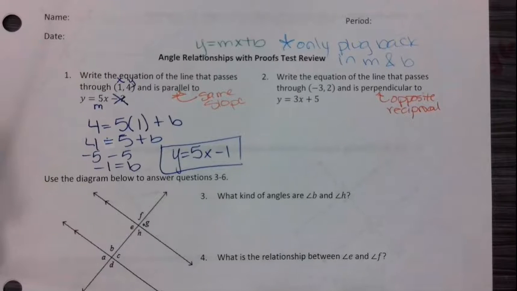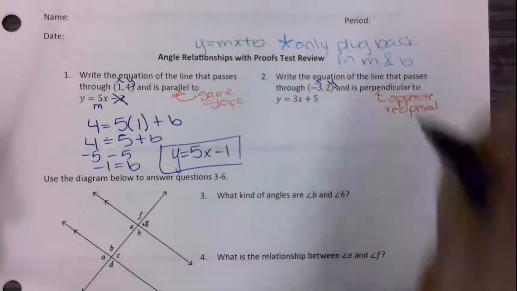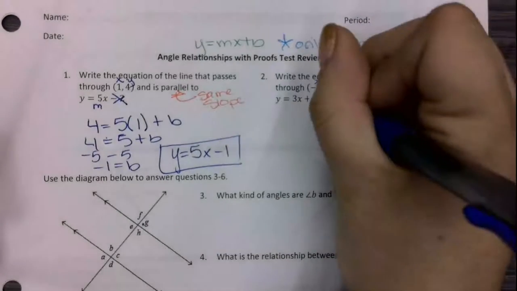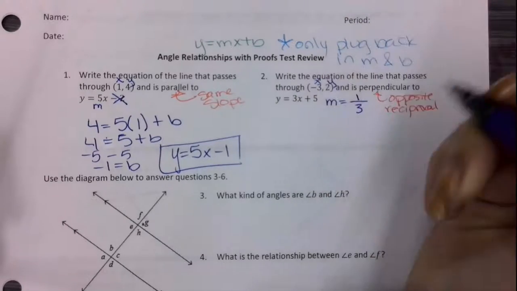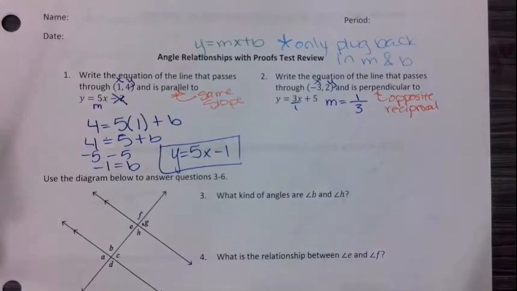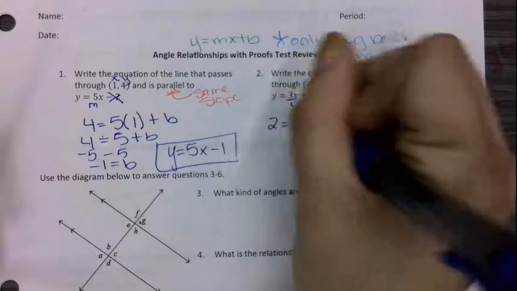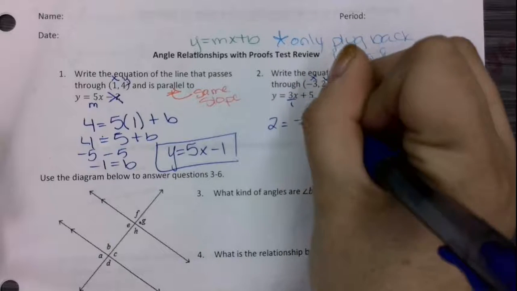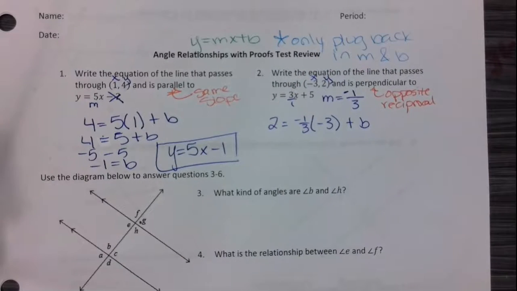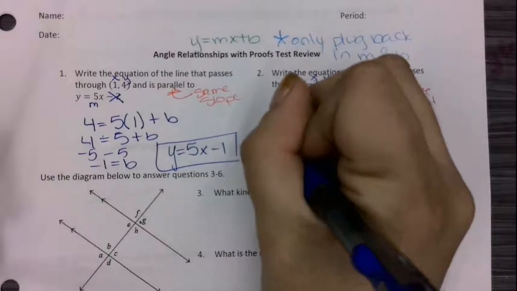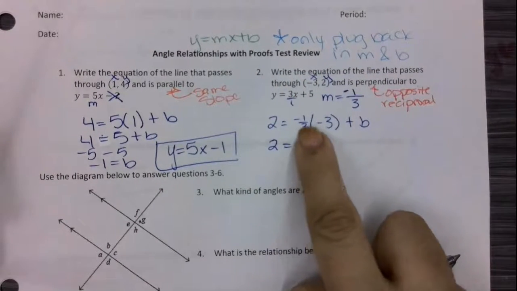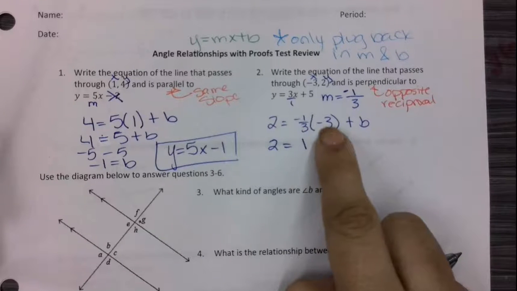I'm going to do the same thing for number 2, except my slope is perpendicular, so when I get to my slope, that's a little different. Instead of being 3, it's going to be m equals 1/3, because I flipped the fraction, because this one is over a secret 1. And then I also have to change the sign, so it becomes a negative 1/3. So then I'm going to plug in, instead of y I have 2, m is negative 1/3, x is negative 3 plus b. Negative 1/3 times negative 3 is a positive 1. I can think of this as dividing by negative 3. So negative 3 divided by negative 3 is positive 1.